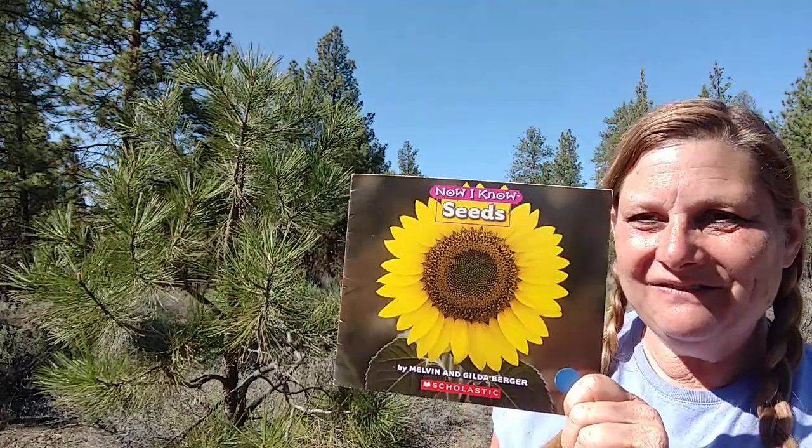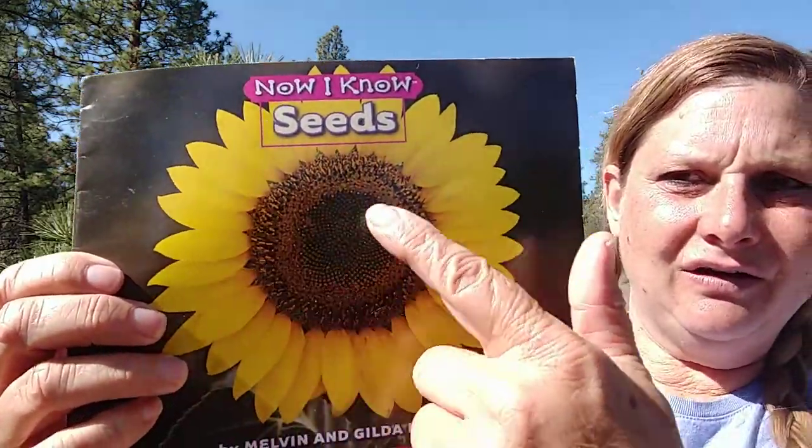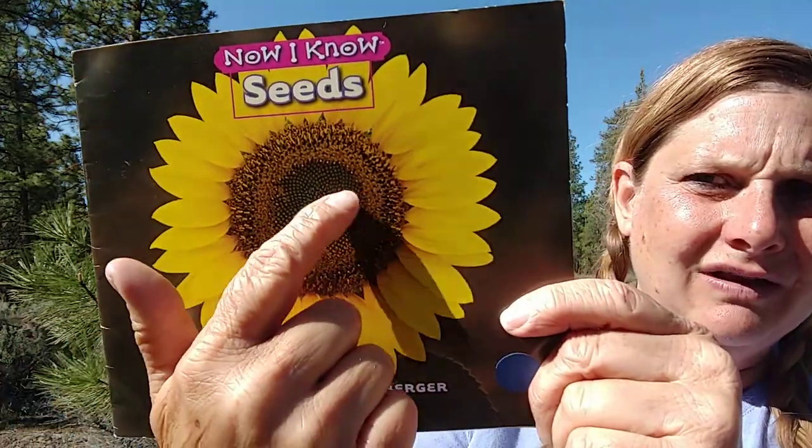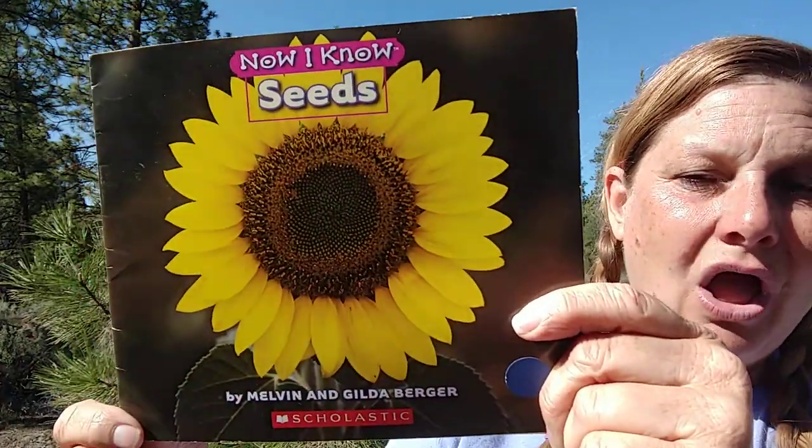What is she talking about? Sunflowers, that's it, you got it. Sunflowers are one of my favorite flowers, and they are very, very yellow. Yay, I love yellow sunflowers. So sunflowers, if you look really close here, these are the petals of the sunflower. But if you look in the center, what do you see there? A whole lot of seeds.